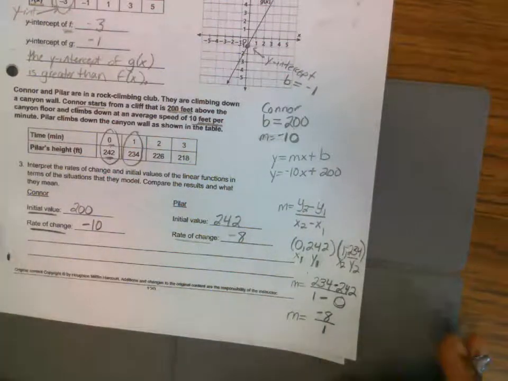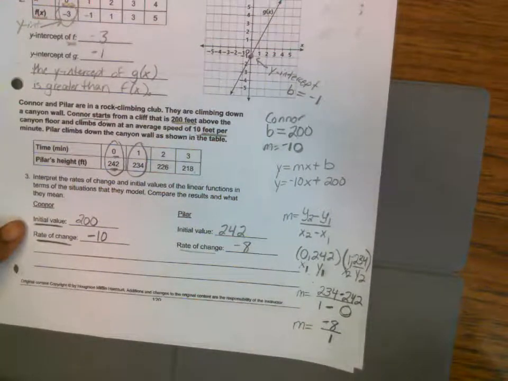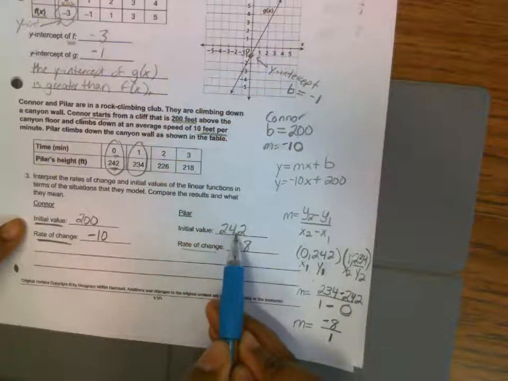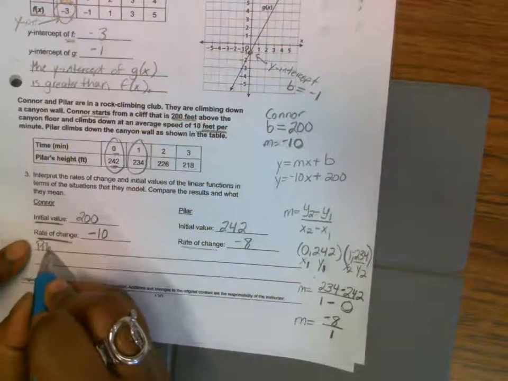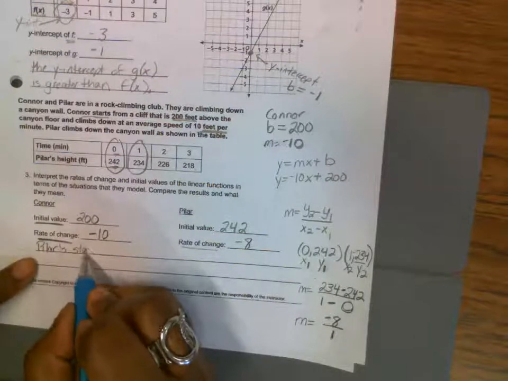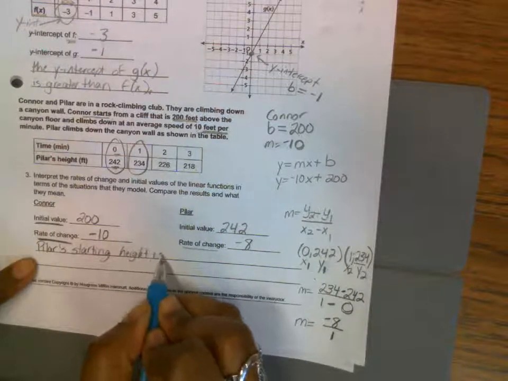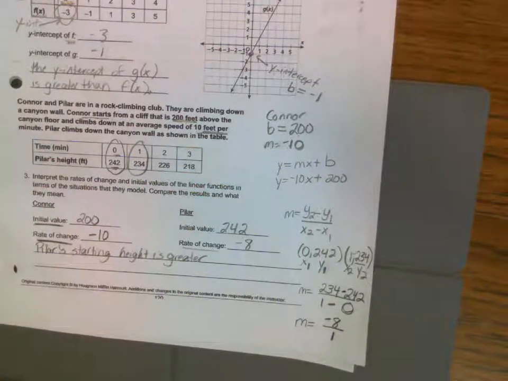So now let's write down our comparisons. Let's start with the initial value first. Pilar is at a higher feet. Pilar's starting amount, her starting height, is greater. She's up on that mountain further up than Connor is.